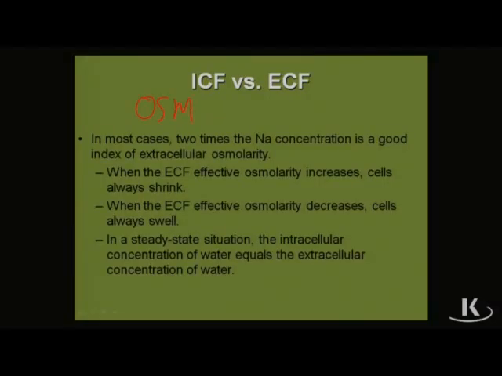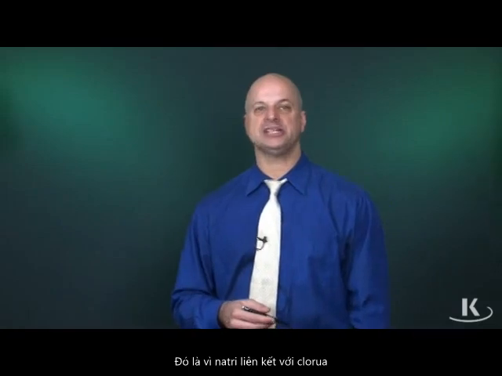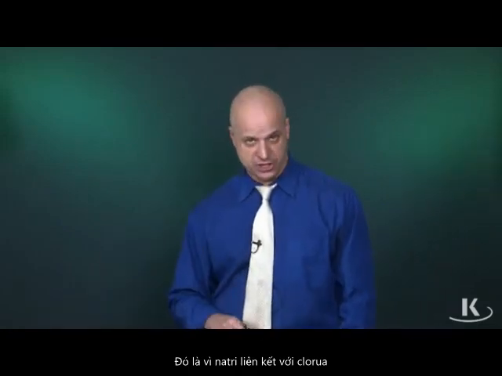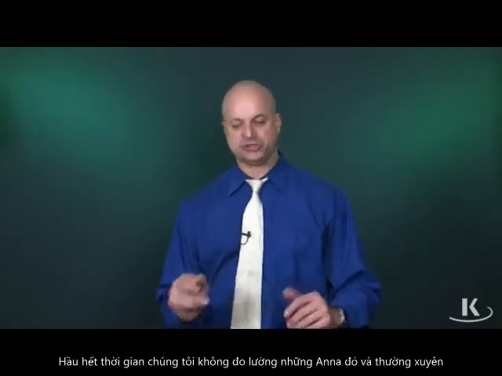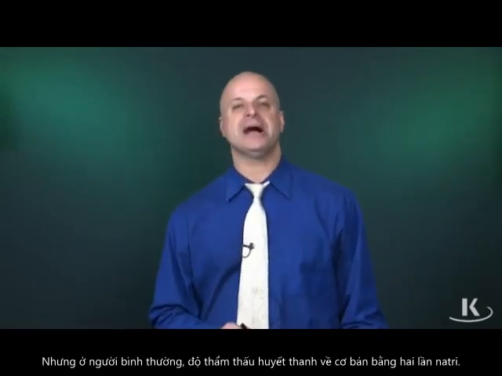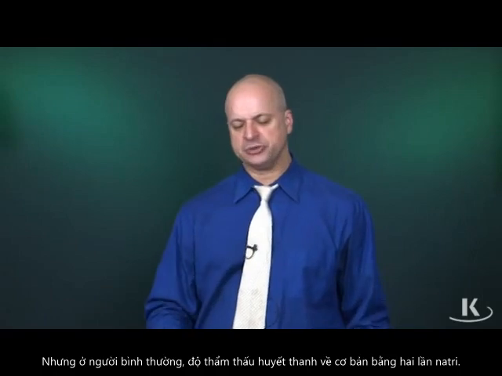Osmolality is equal fundamentally to something around 2 times the sodium. Now that is because a sodium is bound up with a chloride, and if it's not a chloride, there are also other anions within the body. Now most of the time we're not measuring those anions routinely, but in a normal person, serum osmolality is basically equal to 2 times the sodium plus 10.